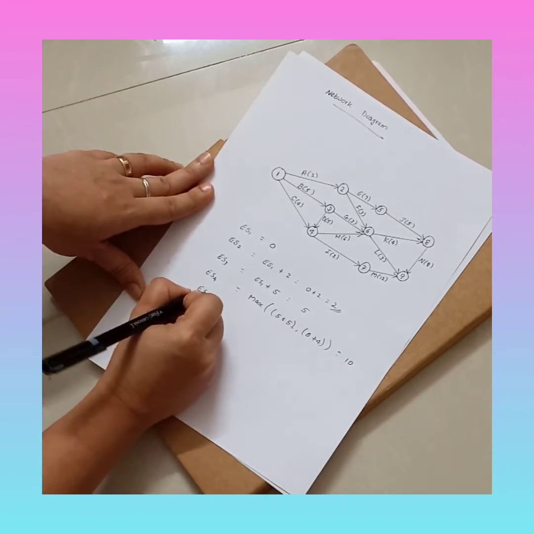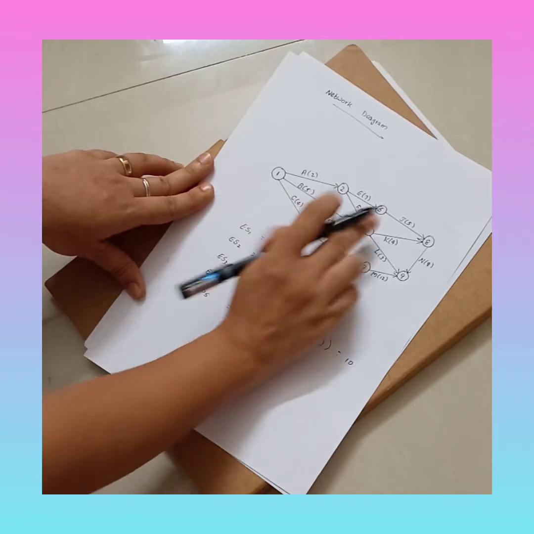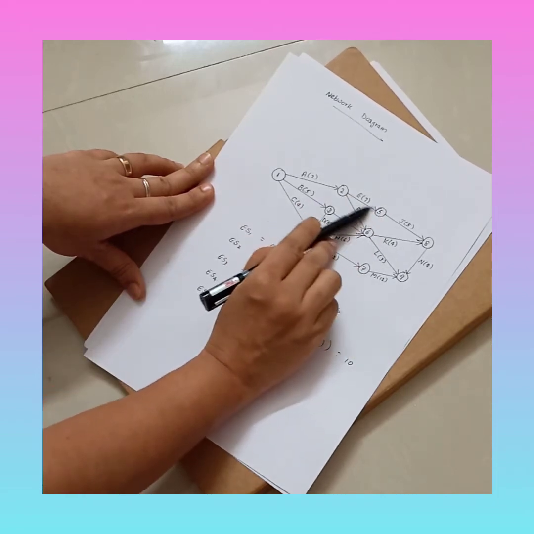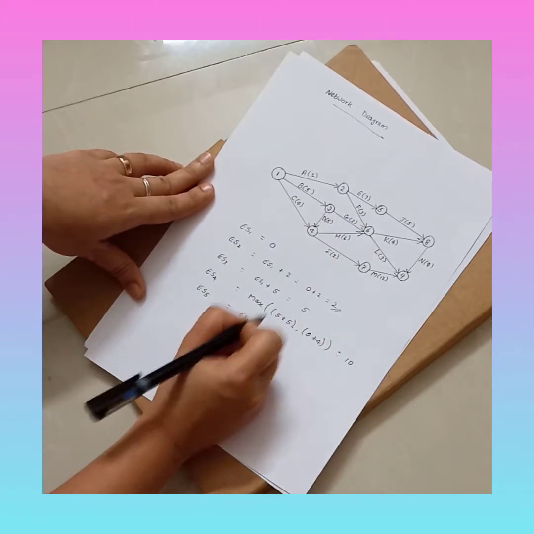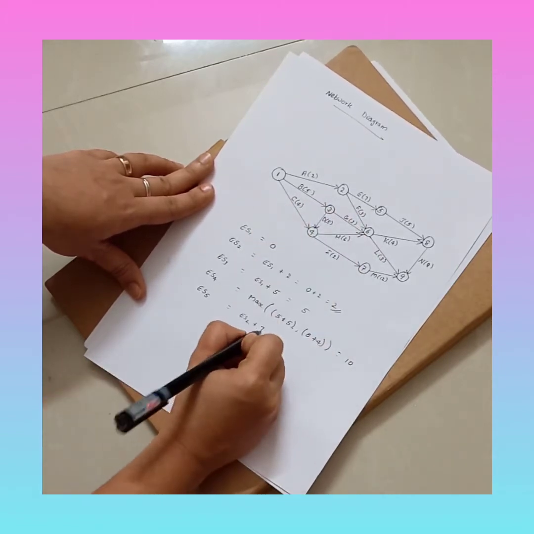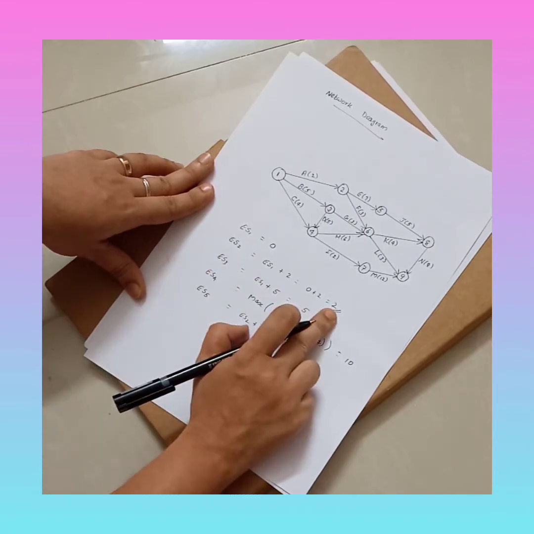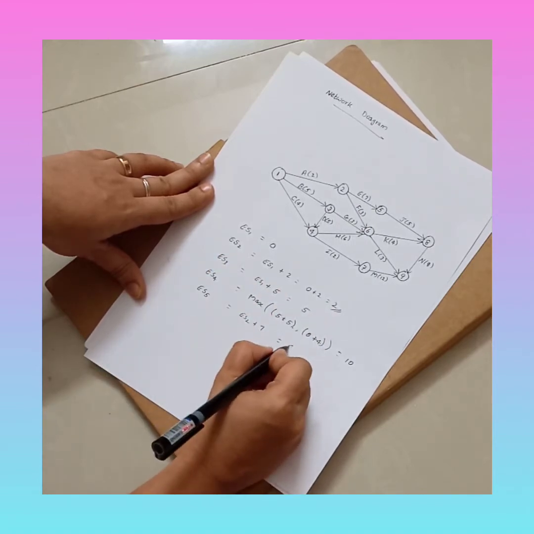Then the next one is ES5. That is the fifth node. Here also there is only one preceding activity, that is E. Therefore it is ES2 plus duration of E is 7. What is ES2? ES2 is 2. 2 plus 7 is 9.